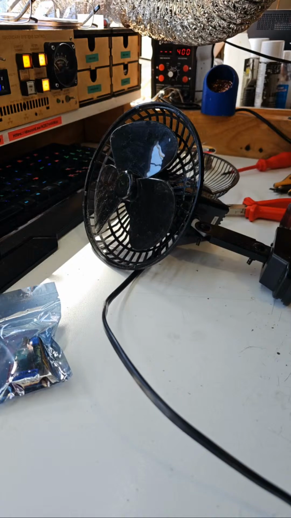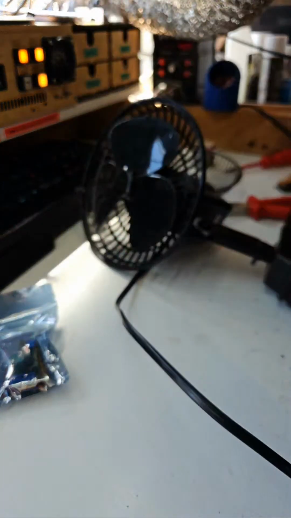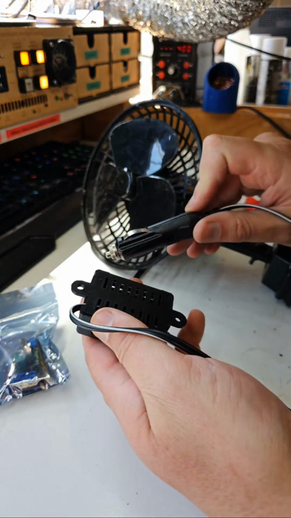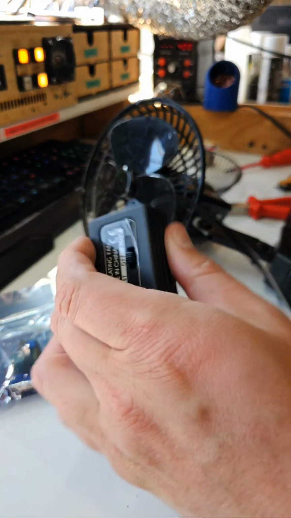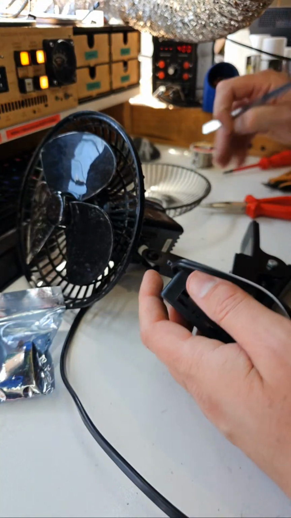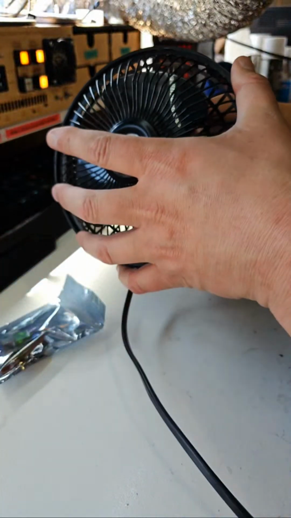Now, if we can be a smart ass, we can reuse both the cigarette lighter plug and also the box. Where is my spudger? Before we get too distracted, put our fan grill back on.